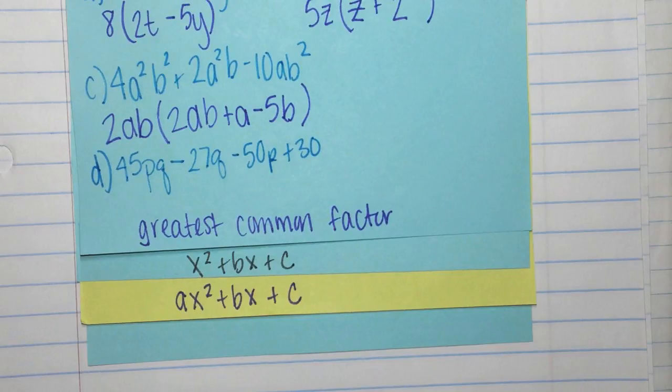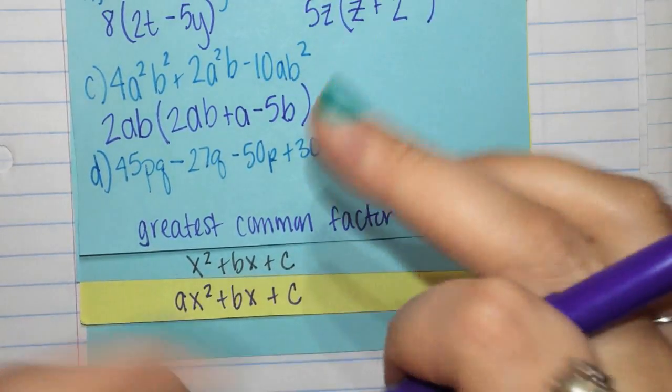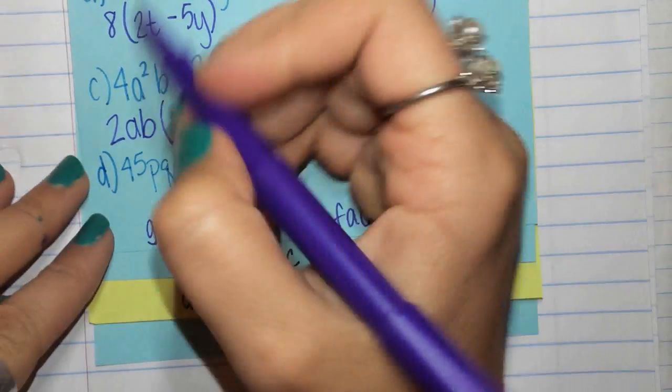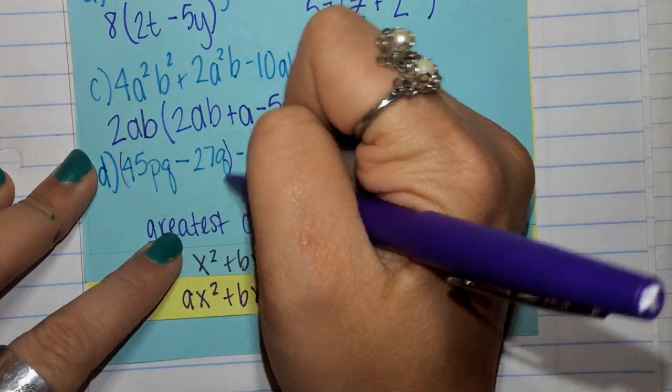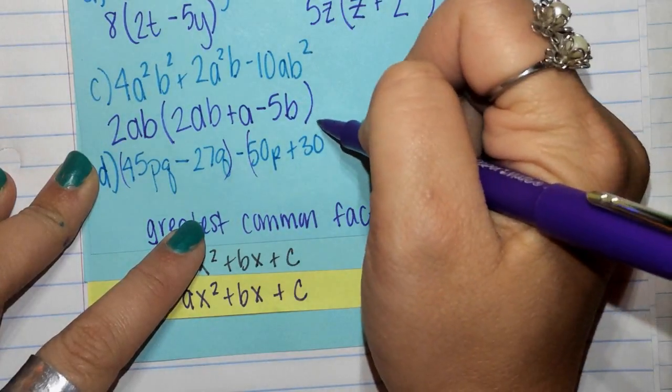Alright. D has how many factors? Four factors. So we're going to do this by using grouping. Is everybody with me? Does everybody have the problem written down? So the first thing we're going to do is put the first two in parentheses together and the last two in parentheses together.